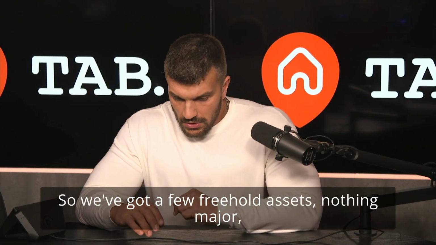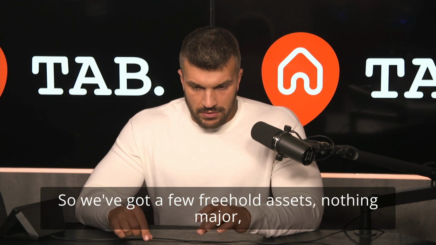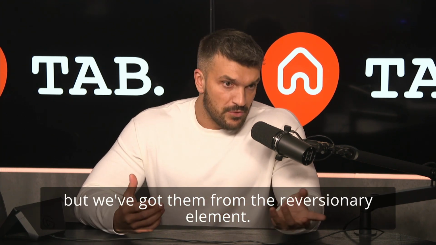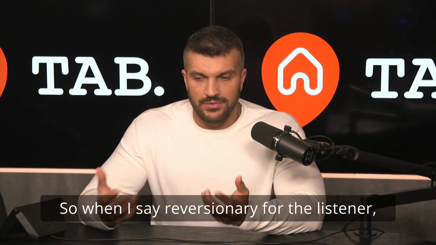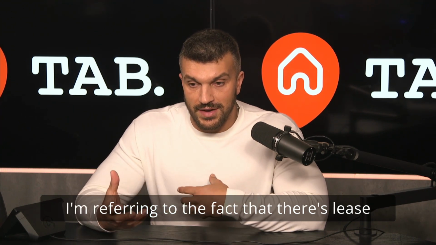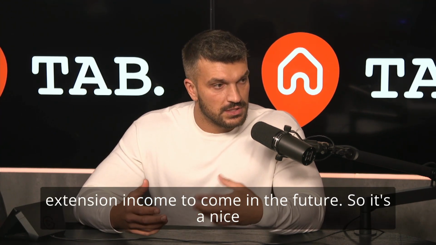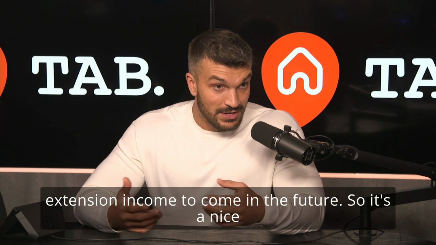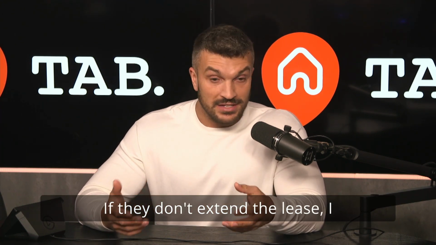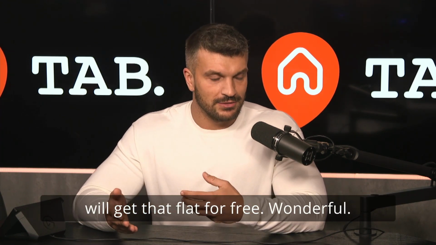Yeah. So we've got a few freehold assets, nothing major, but we've got them for the reversionary element. When I say reversionary, I'm referring to the fact that there's lease extension income to come in the future. So it's a nice appreciating asset. If they don't extend the lease, I will get that flat for free. Oh, wonderful.